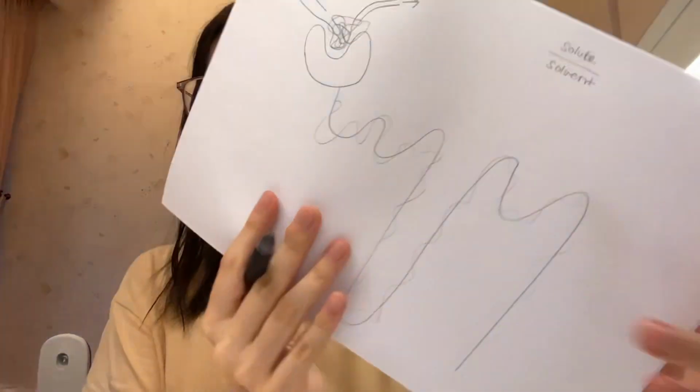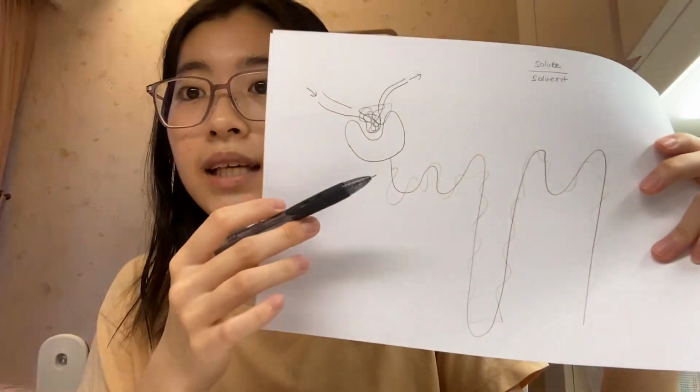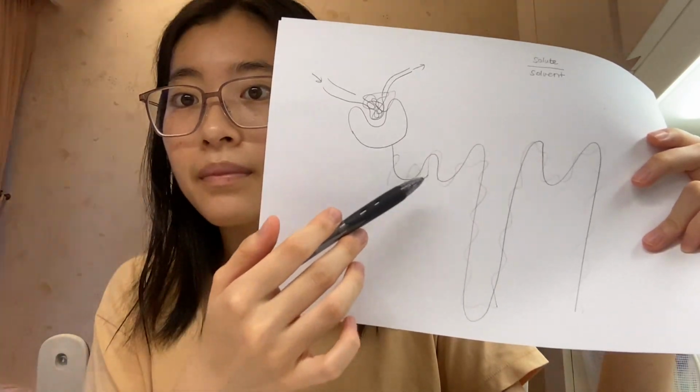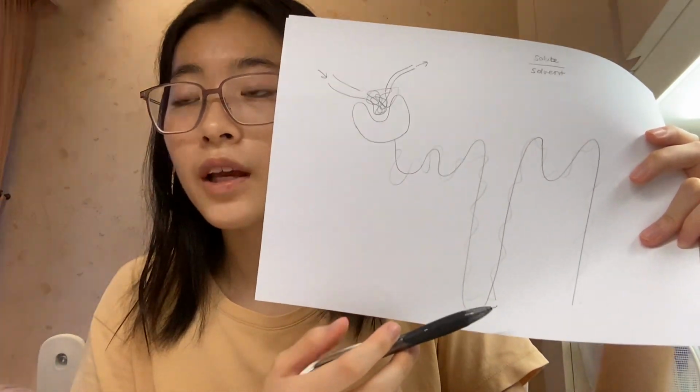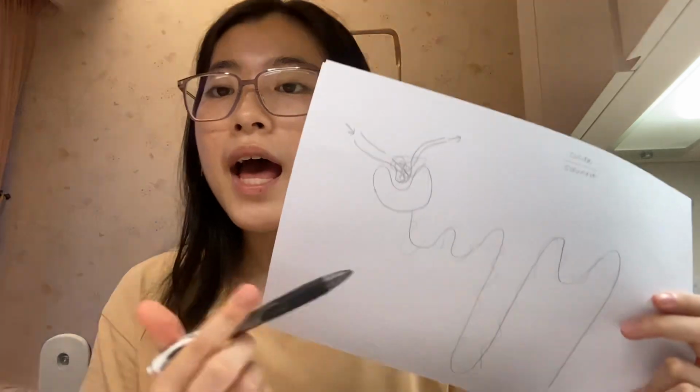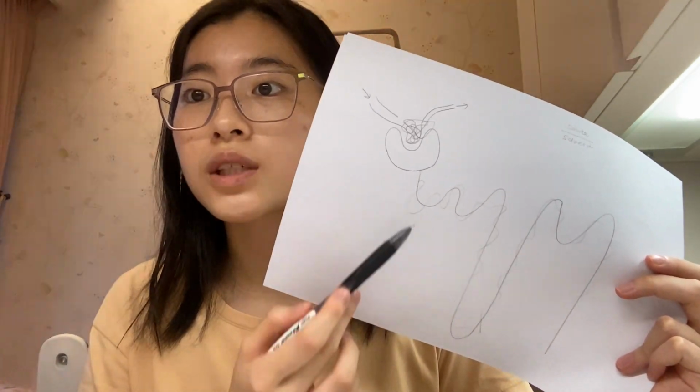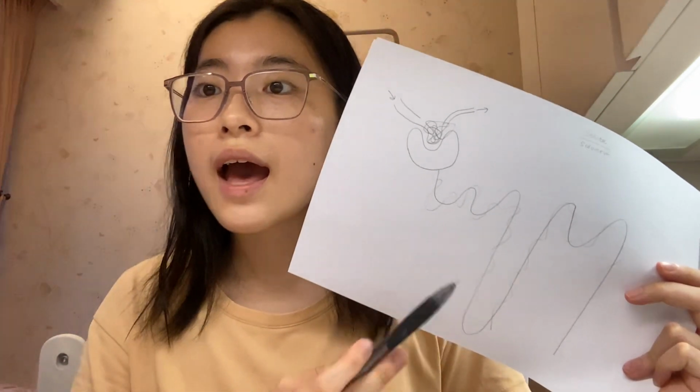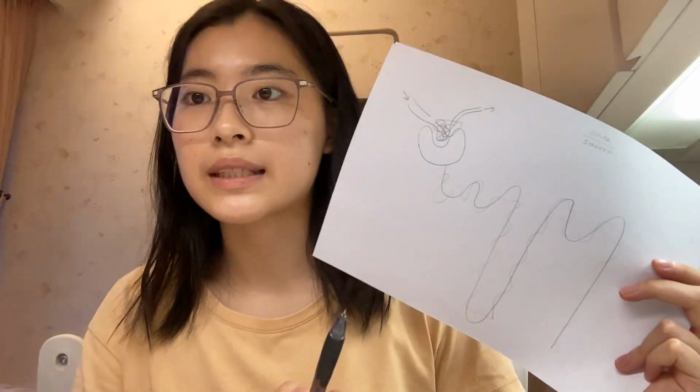And also another key point that I always forget to mention is that you may ask, how are they reabsorbed? The nephron is actually surrounded by a lot of blood capillaries, and that's why they are in close contact with the blood capillaries and they can be reabsorbed easily.